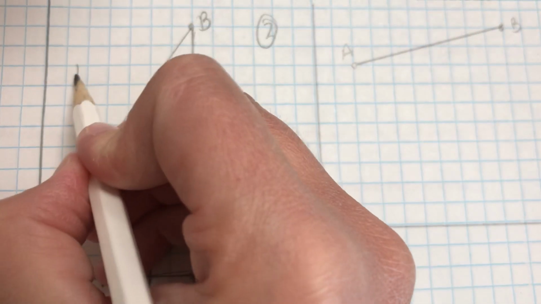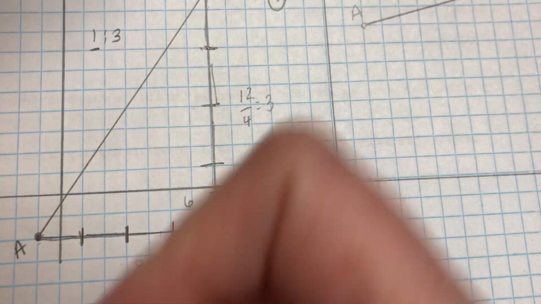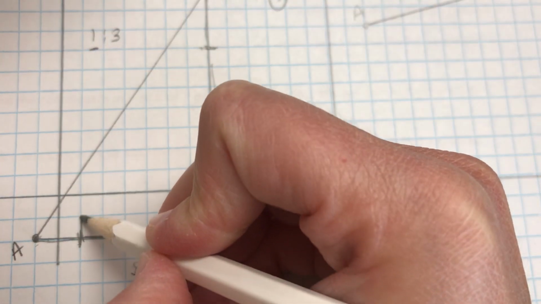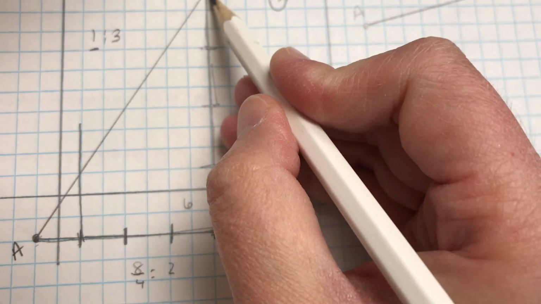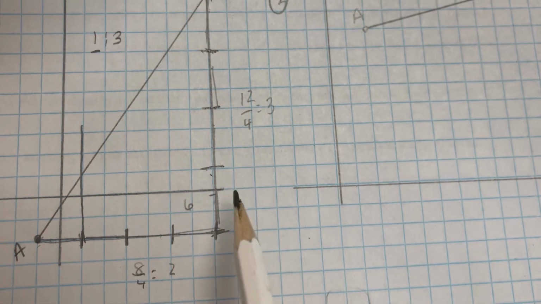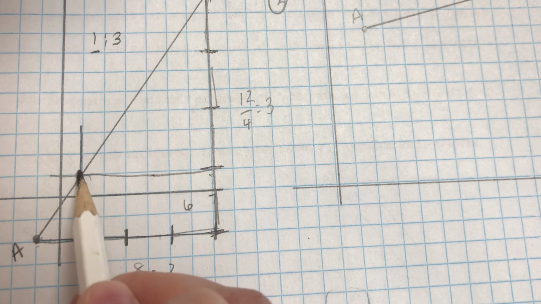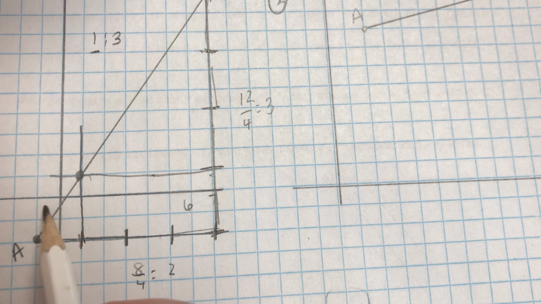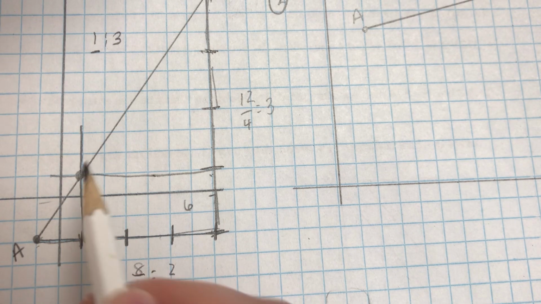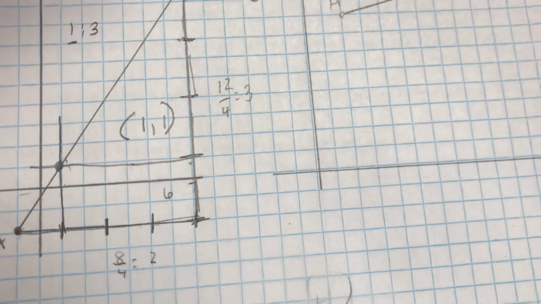A is getting, because of the order, A is going to get the 1 for the 1 to 3 ratio. So from A, I'll go 1, I'll go straight up. From B, and this is mostly just to check, I'll go 1, 2, 3, and go straight across. So they meet right there at the coordinate, and now I go back to my origin. The coordinate is (1, 1). So my final answer would be (1, 1).